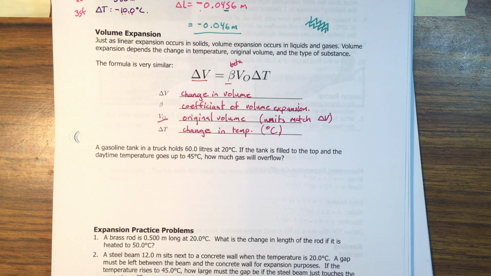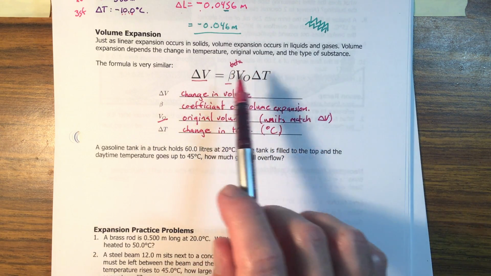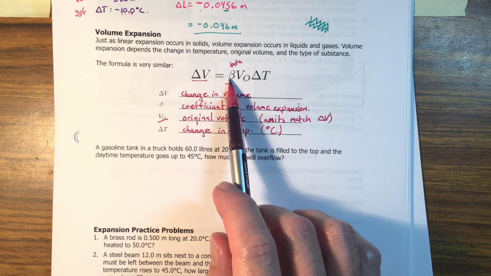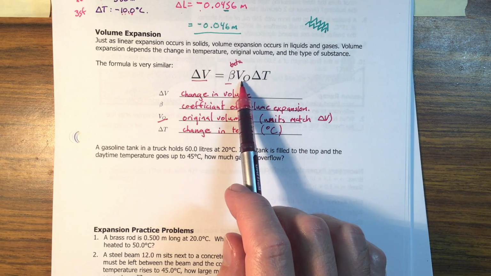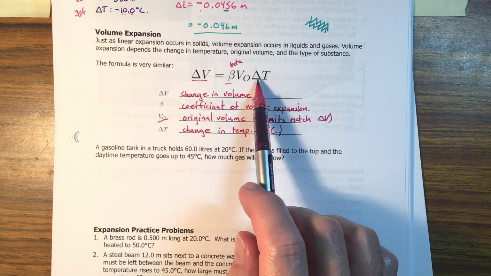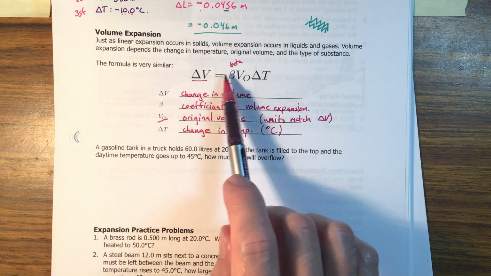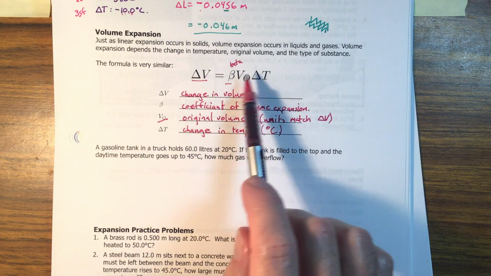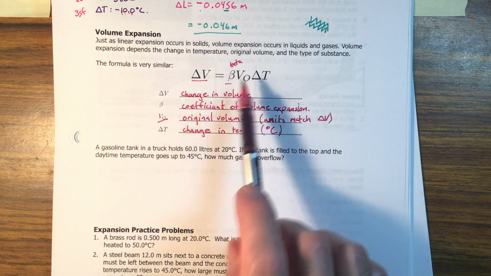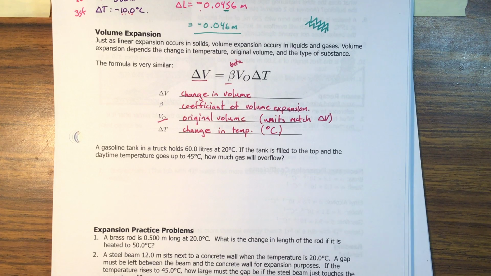Simple. The formula works exactly the same. Our change in volume is equal to our coefficient of volume expansion multiplied by our original volume multiplied by our change in temperature. If we know any three of them, we should be able to figure out the fourth one.